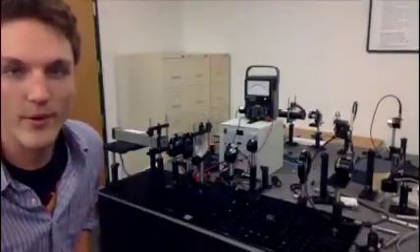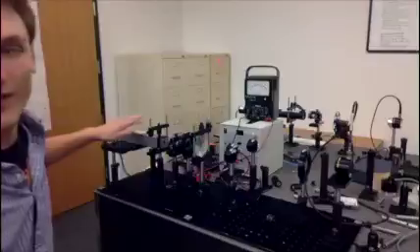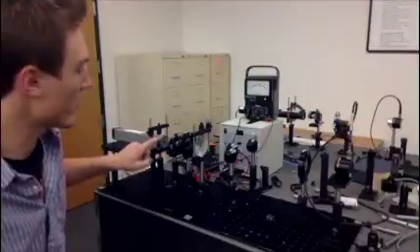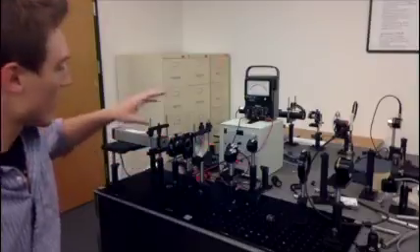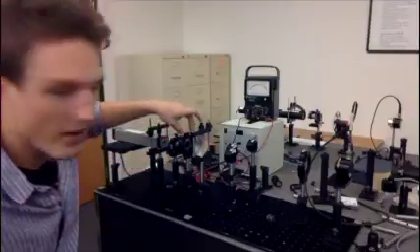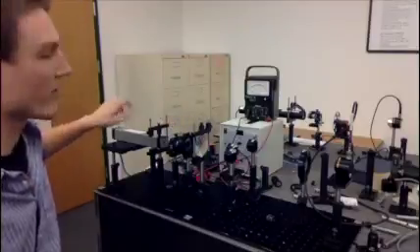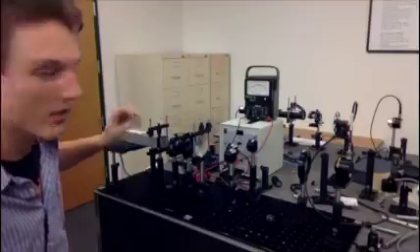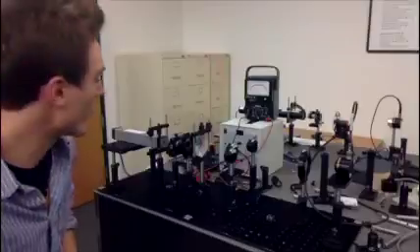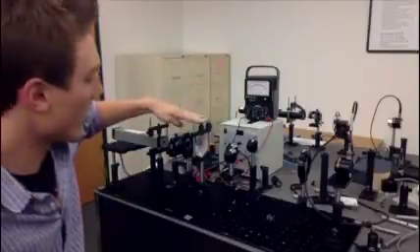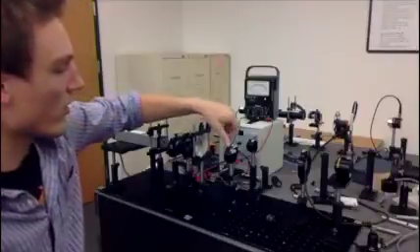The setup of this experiment is as follows. We have our laser shining through a spatial filter, which makes the beam coherent. Then we've added a Polaroid polarizer to the setup because the beam is supposed to be linearly polarized, but we found out it wasn't, so we added a polarizer. Then it goes through a lens to our wave plates.